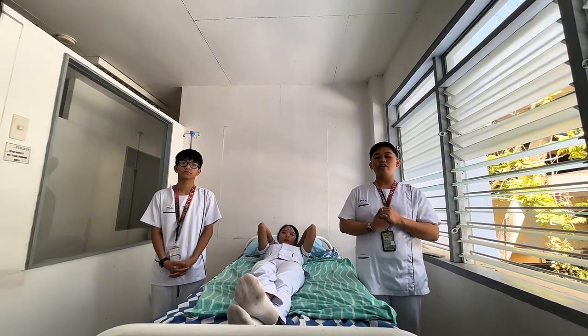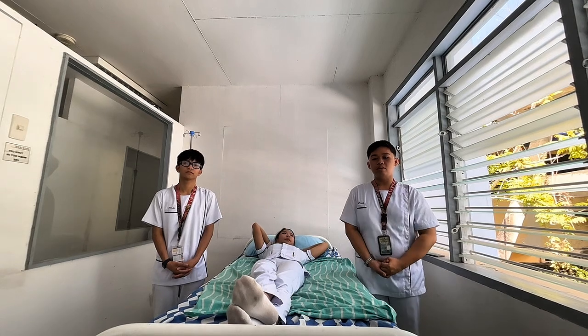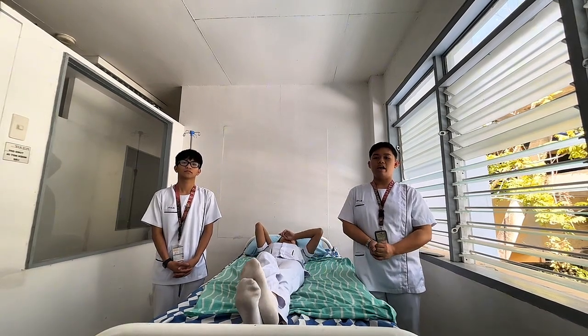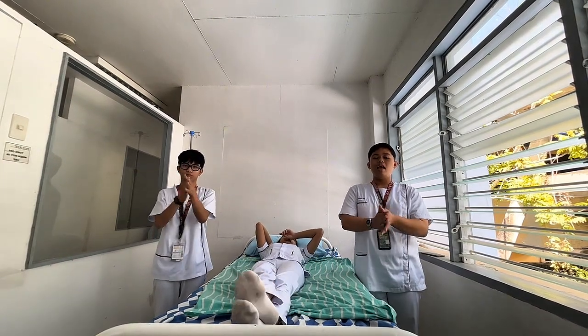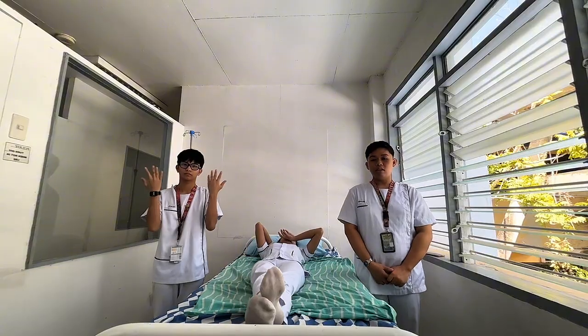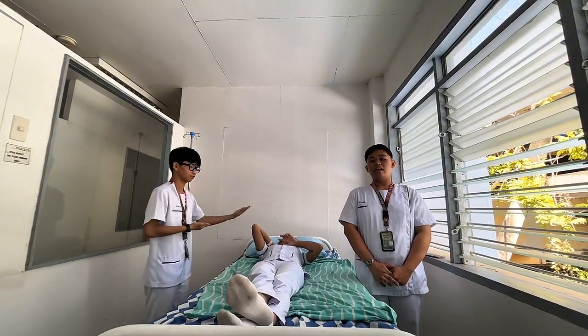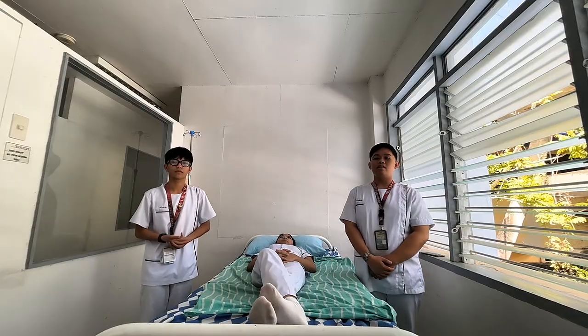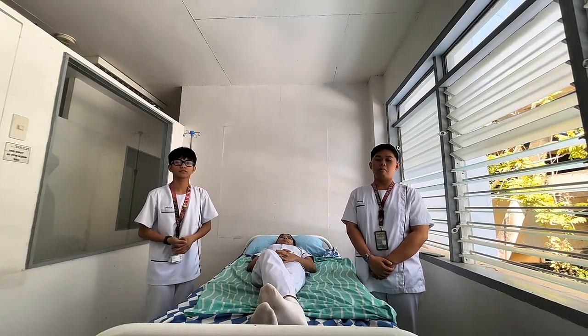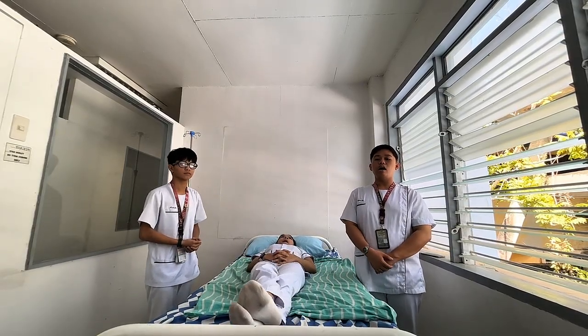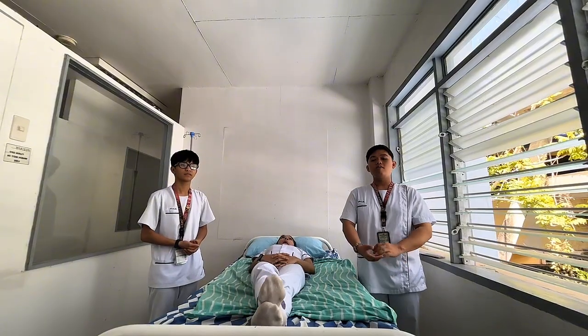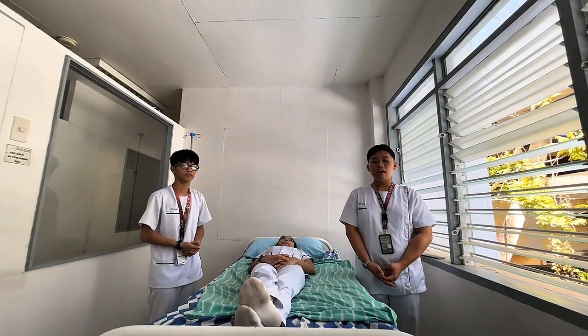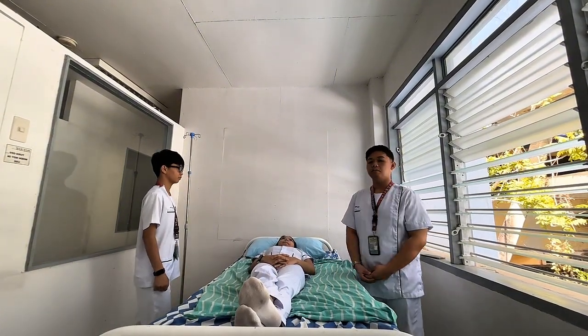For the pre-procedural preparation, first is to wash hands. Second is to introduce yourself to the client, identify the client's identity, and explain what you are going to do, why it's necessary, and how the client can cooperate. After that, gather the necessary equipment, observe proper body mechanics, and provide client privacy.